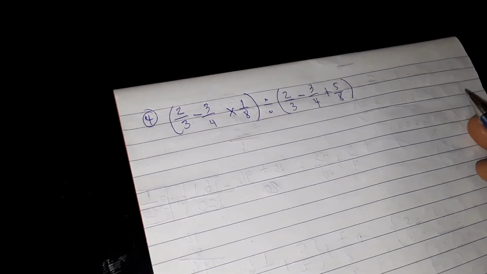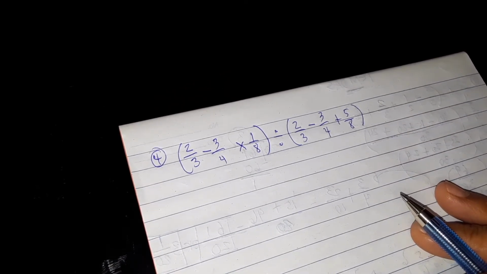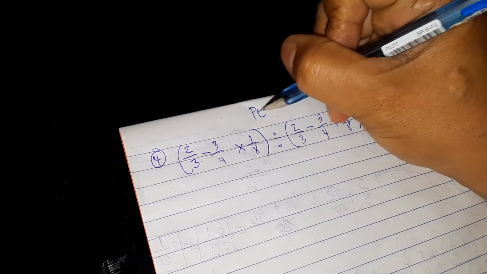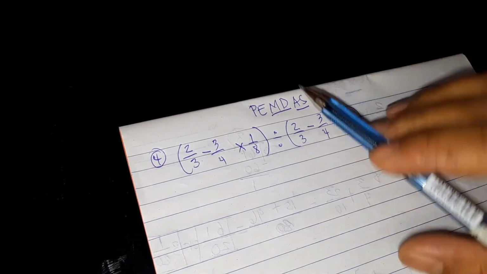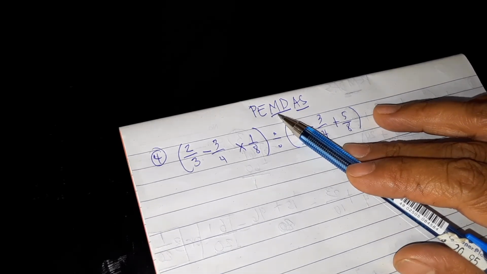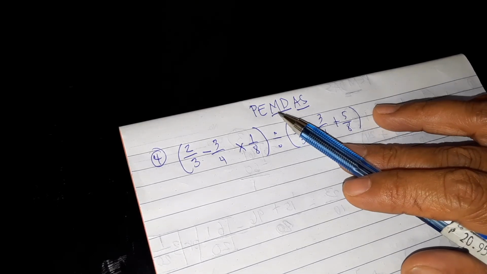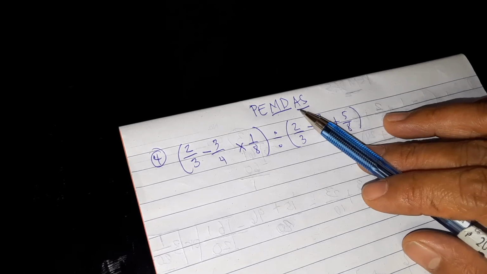Okay, so for our example number 4, we have here (2/3 minus 3/4 times 1/8) divided by (2/3 minus 3/4 plus 5/8). Remember the word PEMDAS: parenthesis, exponent, multiplication, division, addition, subtraction. So why did I put a line? Multiplication or division, it's okay. The same thing with addition and subtraction, it's okay.